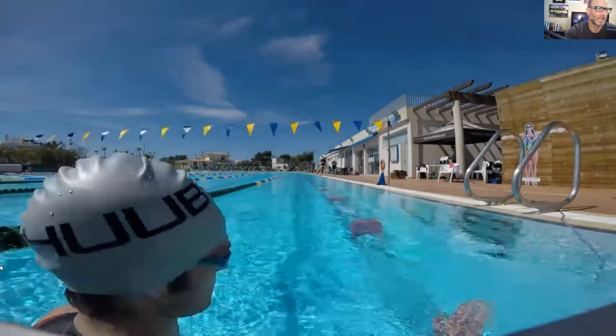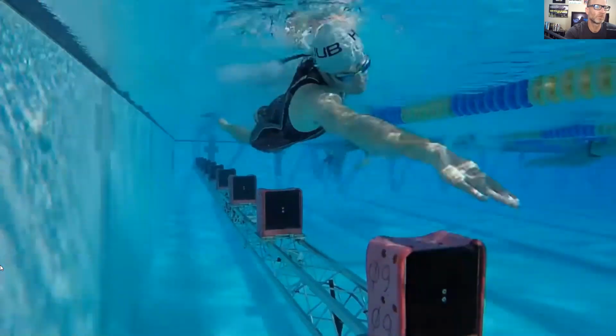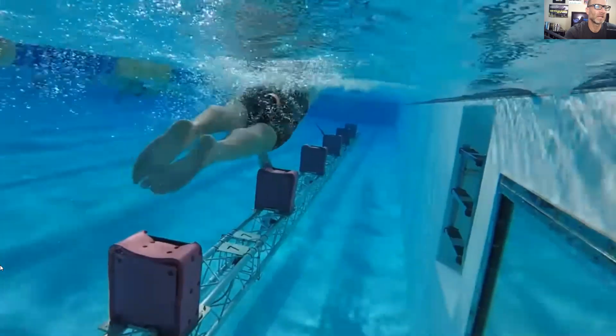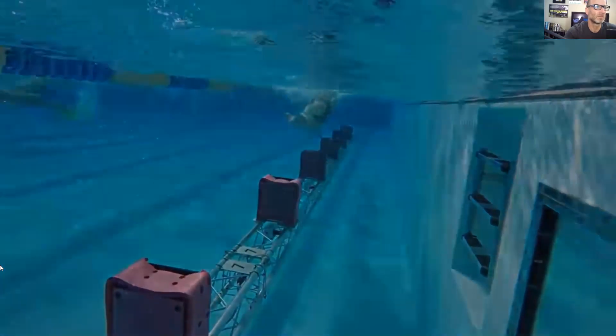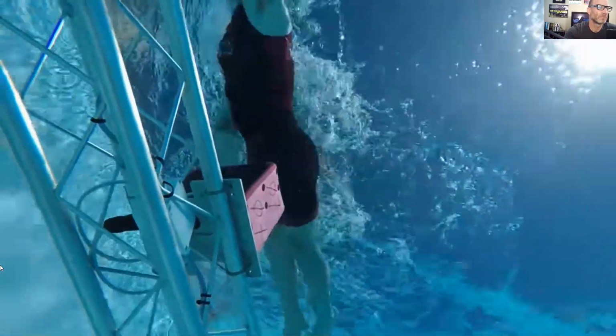We know from our kinetics, the sum of forces acting on the swimmer equals ma. In this case, we have the force of propulsion, drag propulsion, that we're measuring using this device, and drag resistance, which is the water pushing back on the swimmer. Those two forces add up to ma.